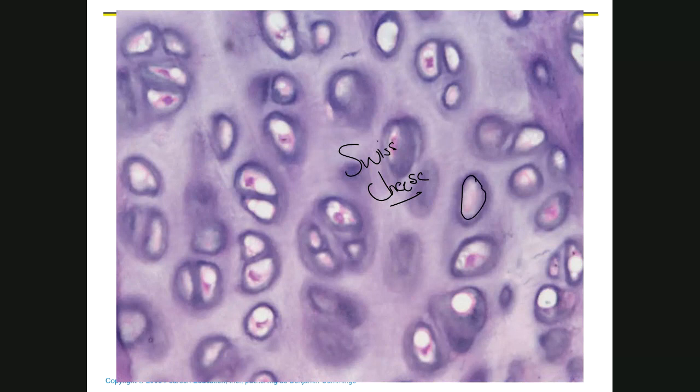But the holes, remember, are called lacunae. And the cell is inside the lacuna. That's a chondroblast or a chondrocyte. And then here's our matrix, and it's got fibers, but the fibers are so densely packed that you can't see individual fibers. So you can't really see them, but that's where they are.